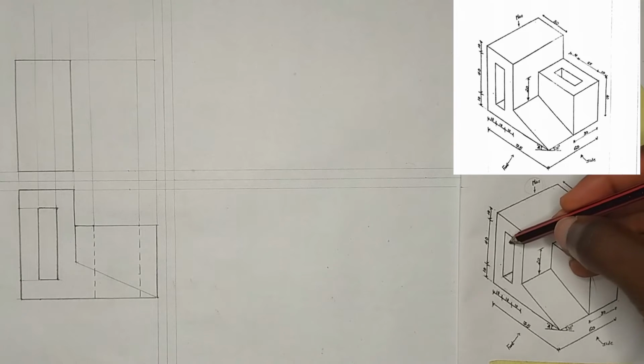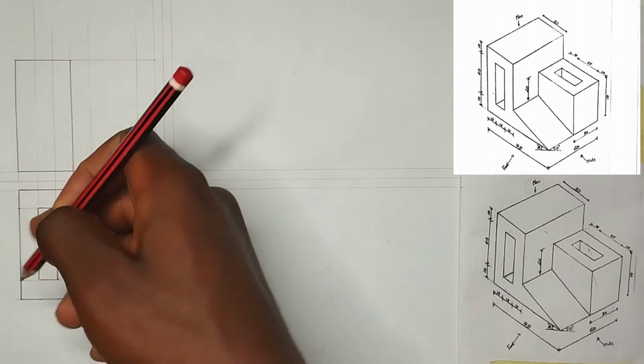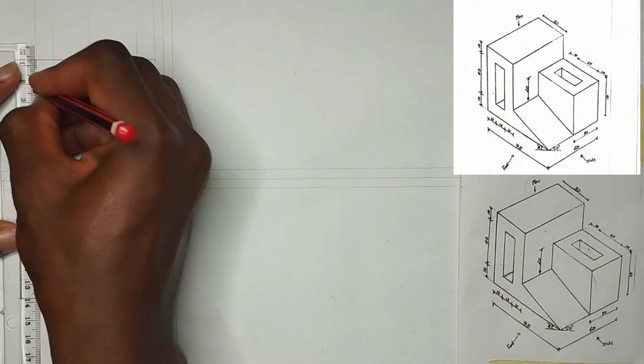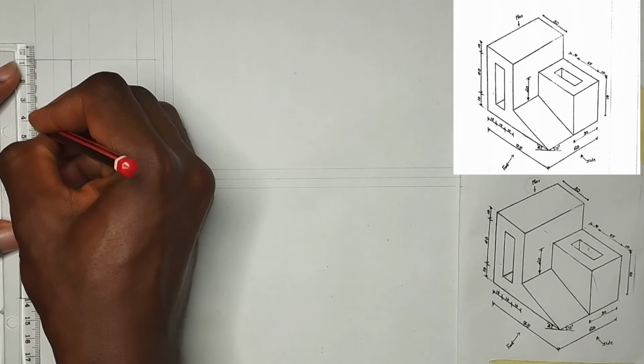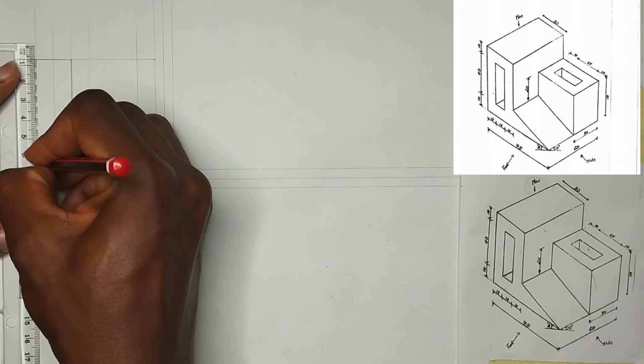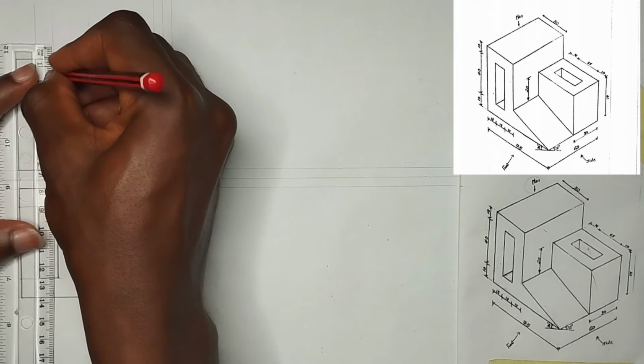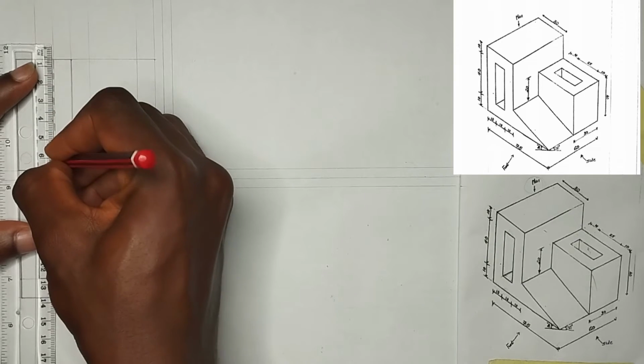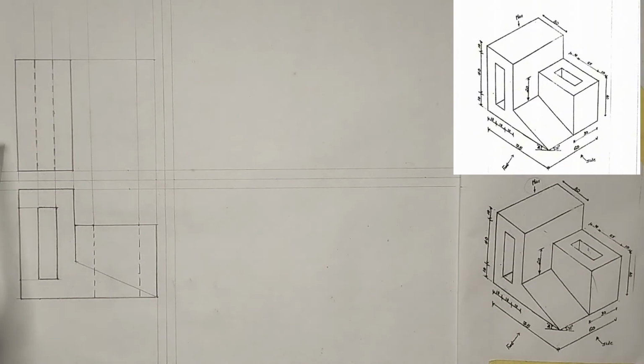Now there is an O here. We can actually see it, which is this O. So we are going to represent it with short dashes. Okay, we're going to represent it with short dashes in this manner. Okay, so that's that for this.